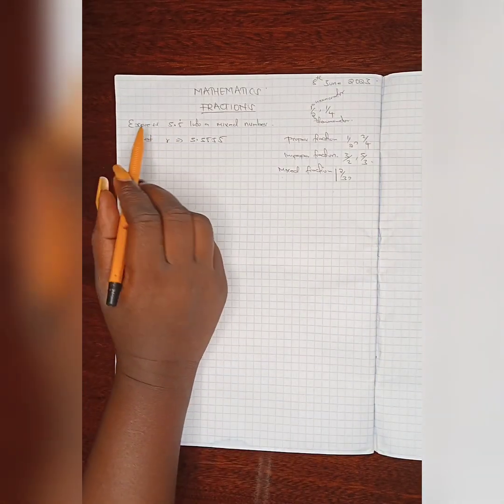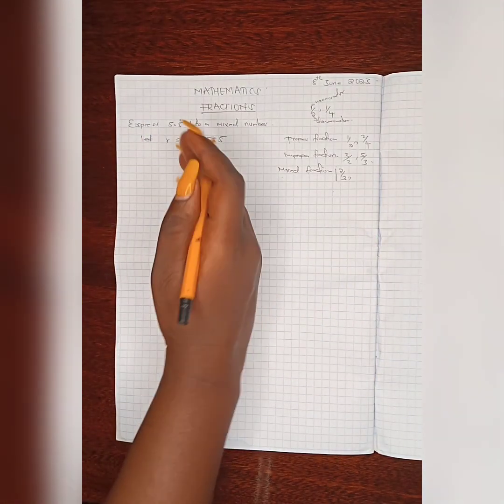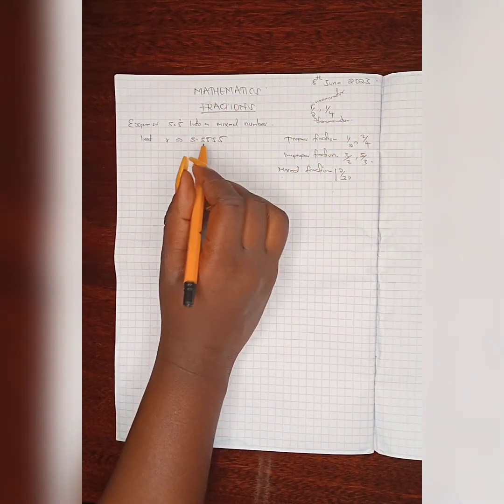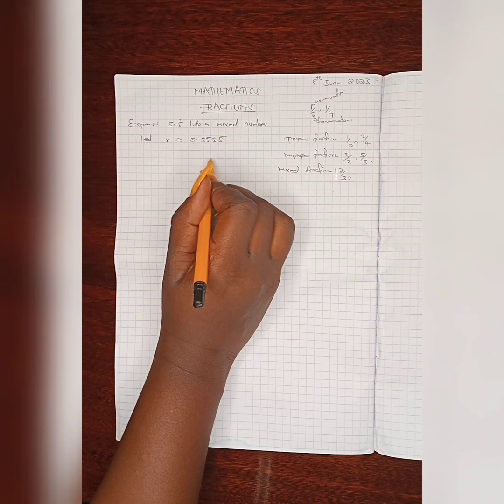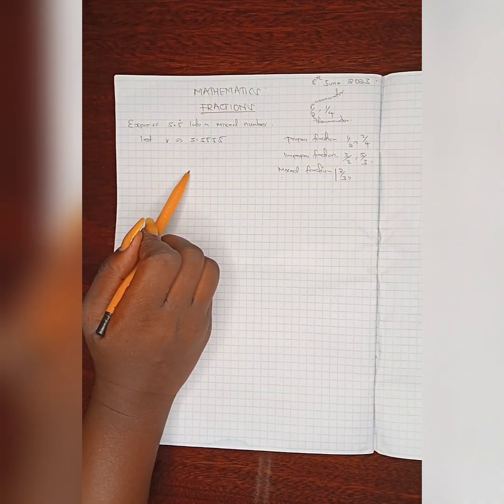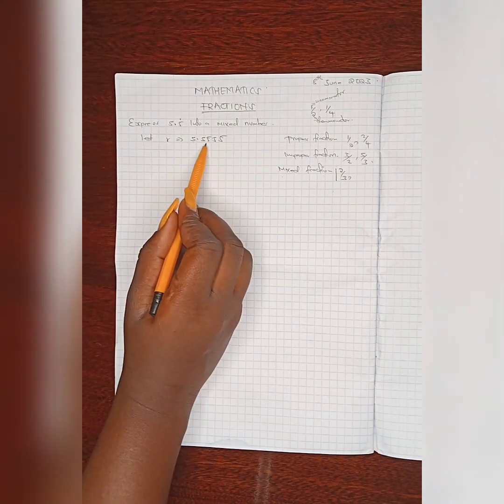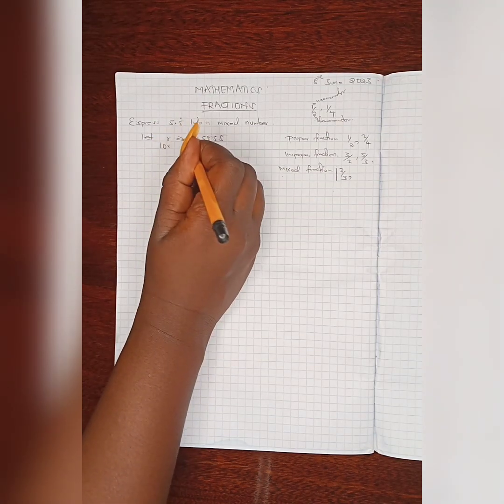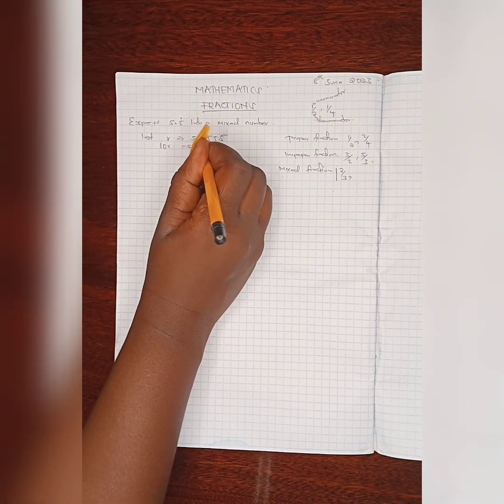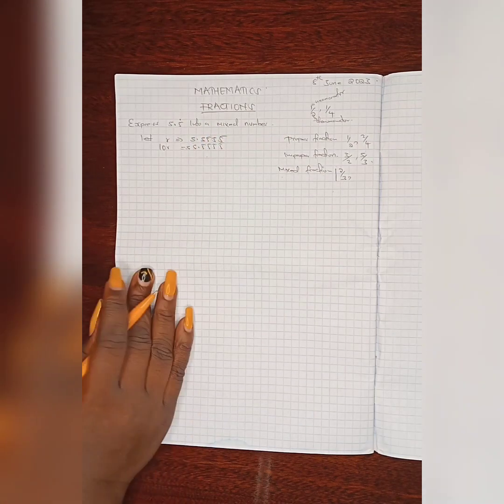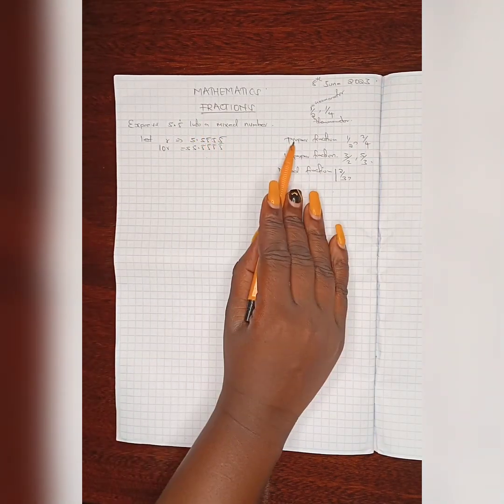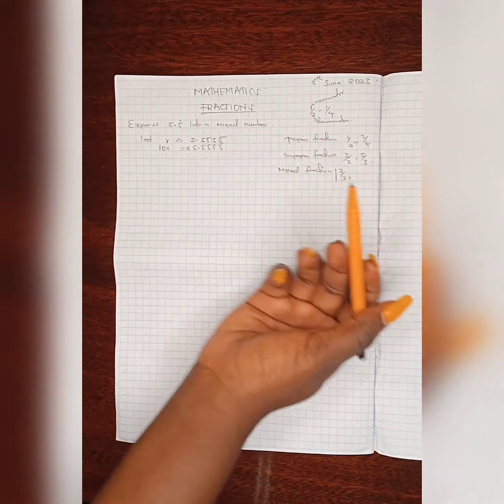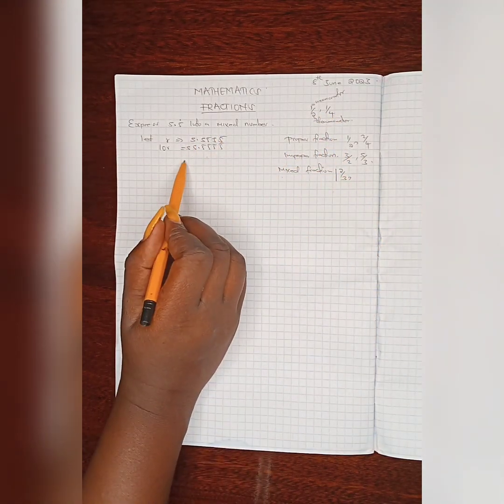To solve it, the right hand side of the decimal is supposed to be the same, so that when we subtract it gives us 0 and we remain with whole numbers. So we can multiply it by 10. When you multiply R by 10, it will give us 55.5555. Once your right hand side gives you 0 when you subtract, you can now solve it because you'll remain with the whole number.